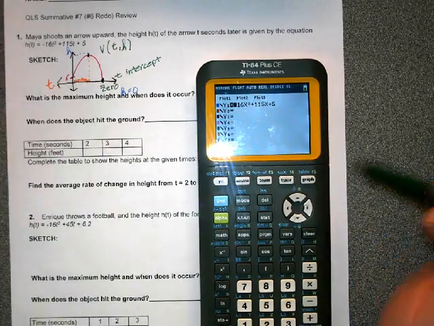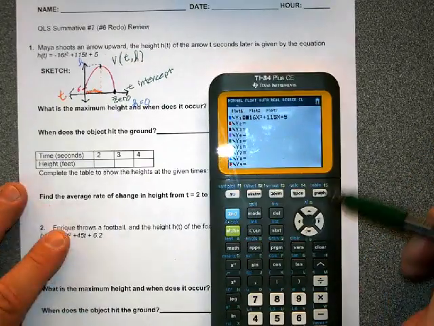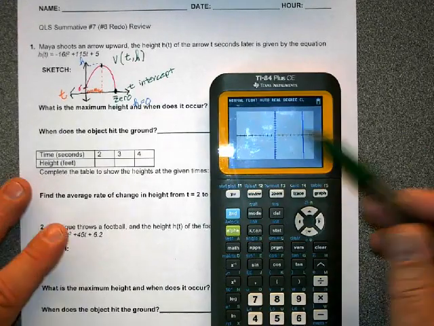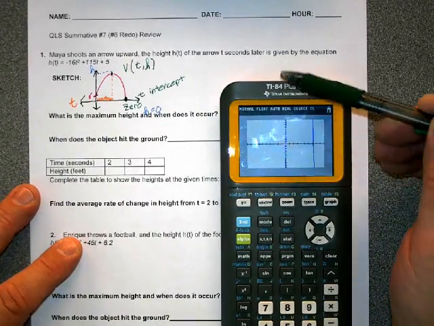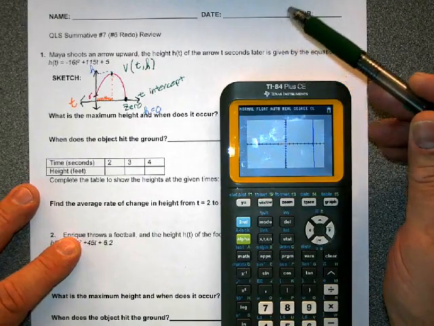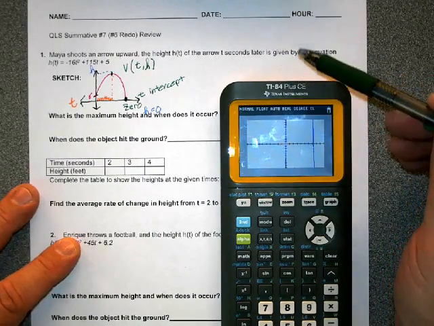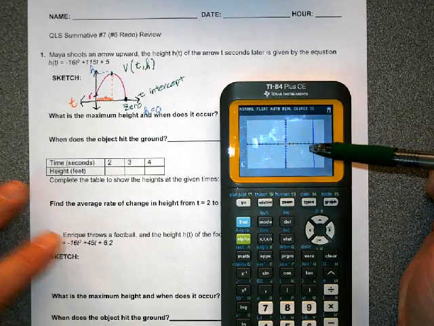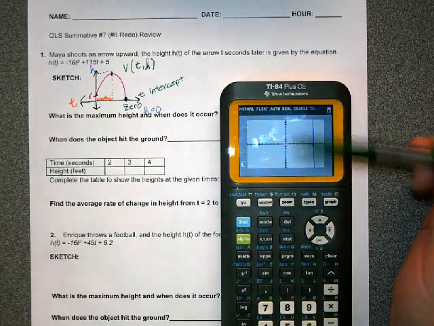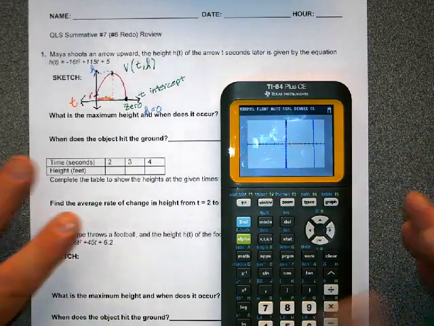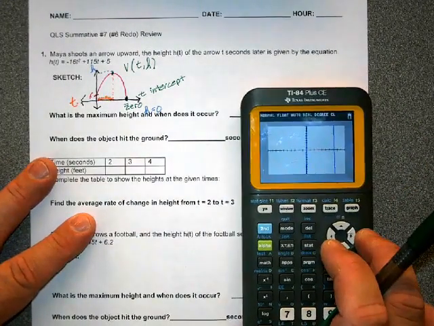Okay. All right, so I know I got a parabola here. It's just that my parabola is way up here, then there's my max, and then it comes back down, and here's the other side. Now, you could probably do all the calculations, but it's kind of hard. So let's try to fit this in our window so we see the whole parabola.